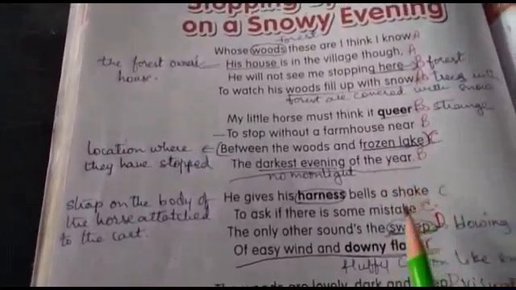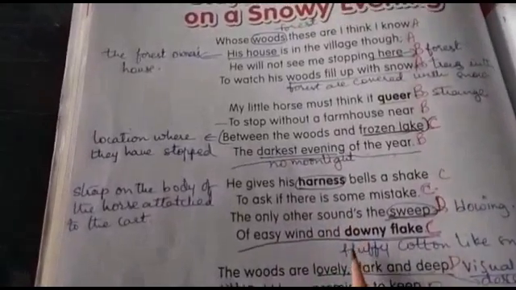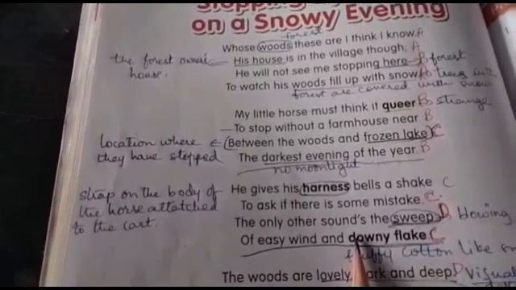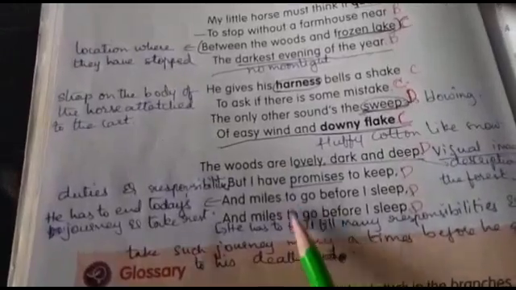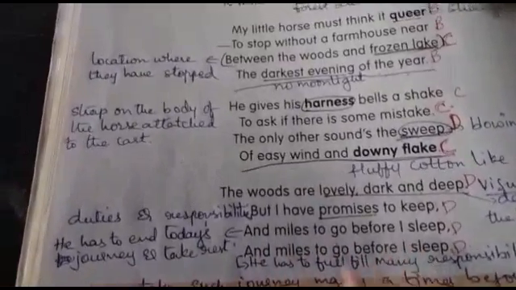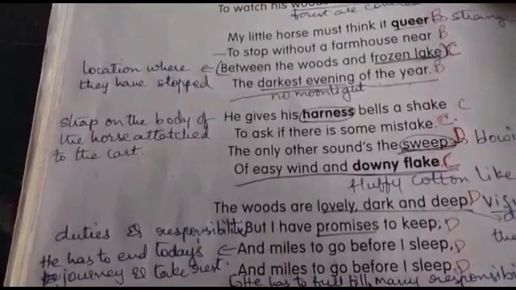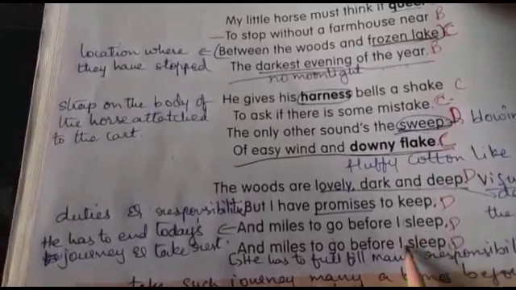These phrases express a dark, gloomy tone. And the repeated line, and miles to go before I sleep, gives a serious tone.